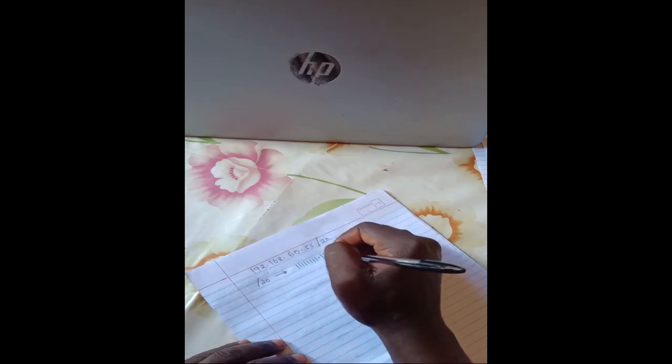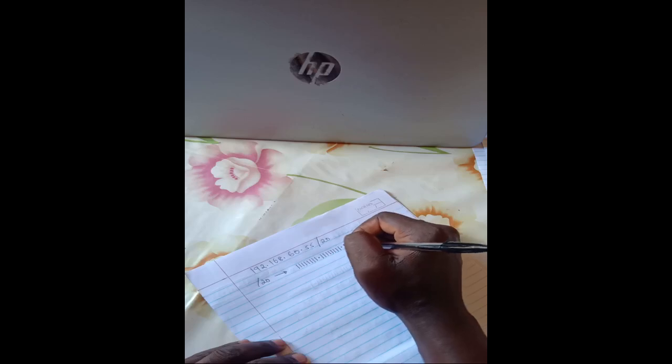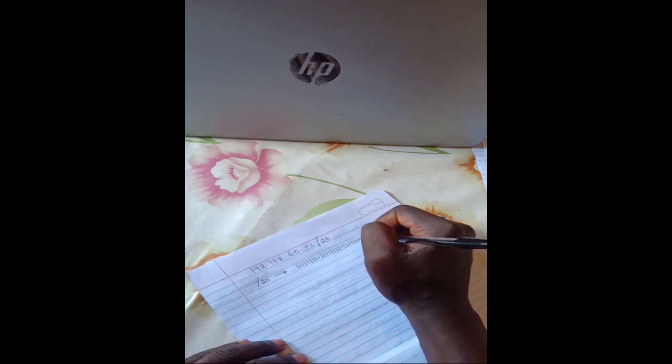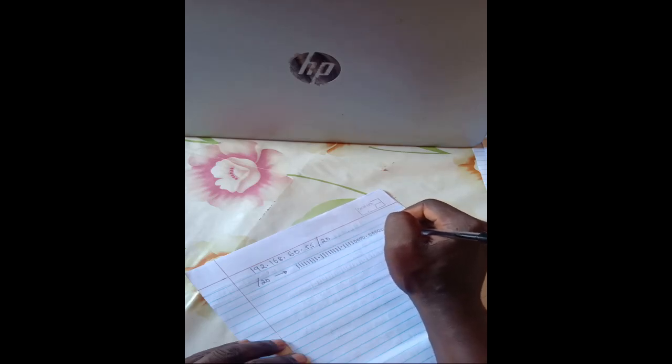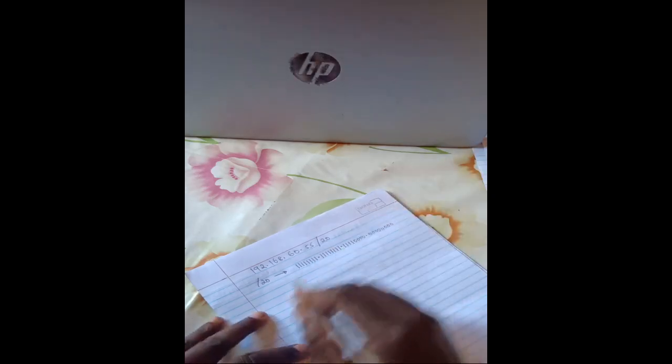The first octet, 1, 2, 3, 4, 5, 6, 7, 8. Second octet, 1, 2, 3, 4, 16, 17, 18, 19, 20, 21, 22, 23, 24, 25, 26, 27, 28, 29, 30, 31, 32.